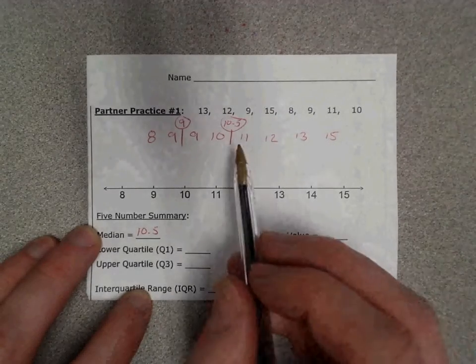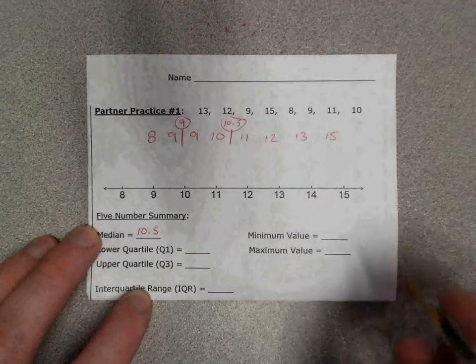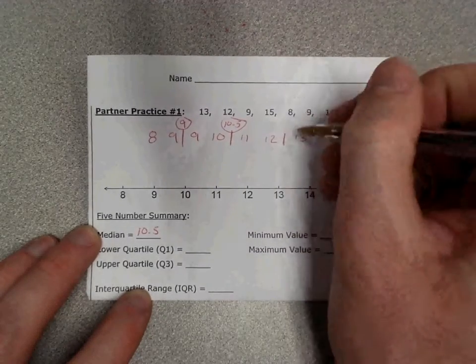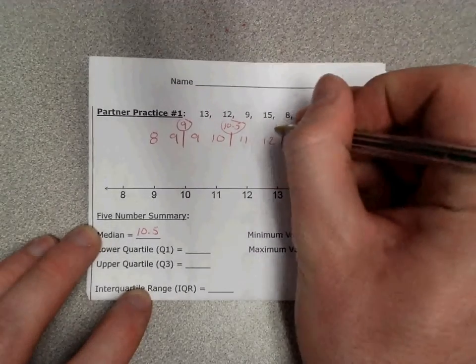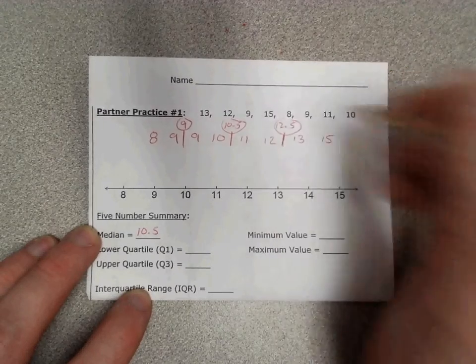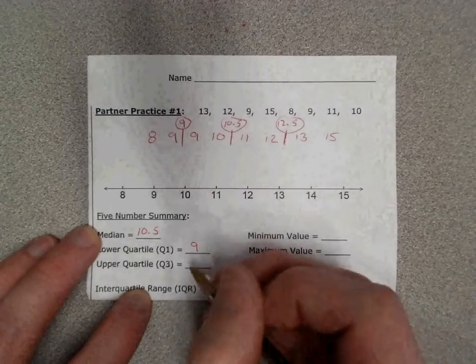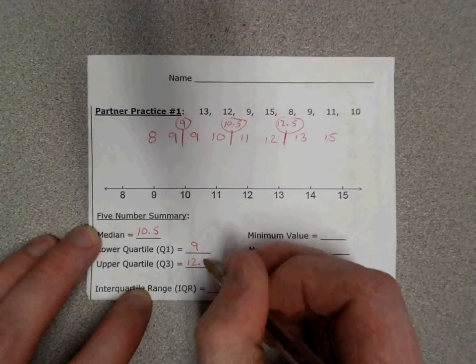On the right half, on the upper half, the upper median will be right here between 12 and 13, splitting it 2 and 2. The upper median will be 12 and a half. So Q1 was 9, Q3 was 12.5.